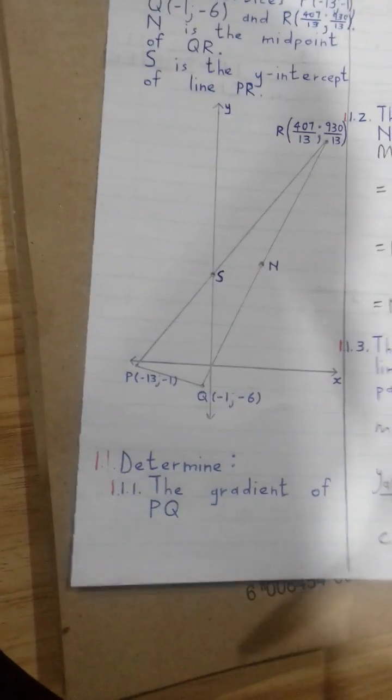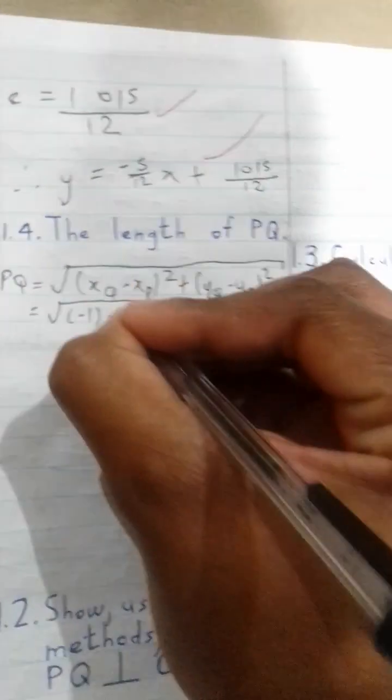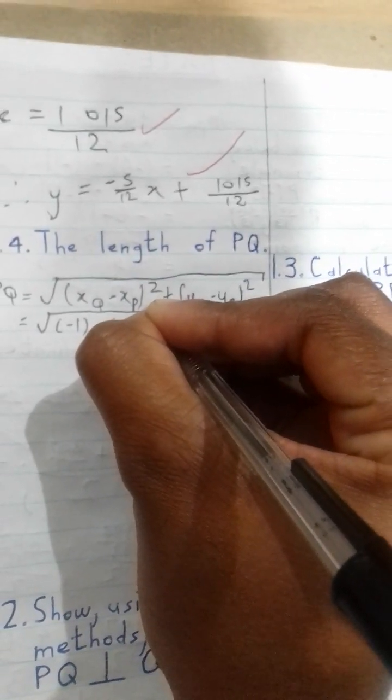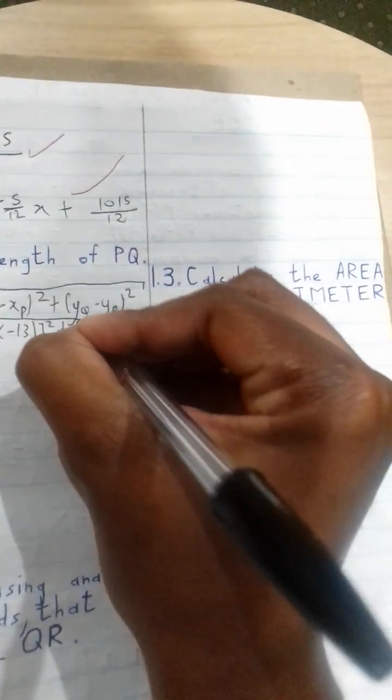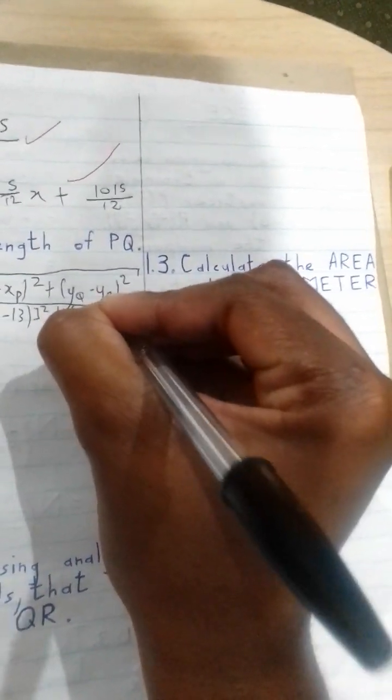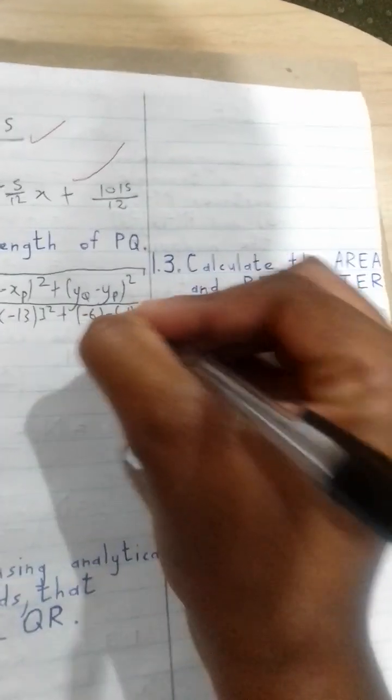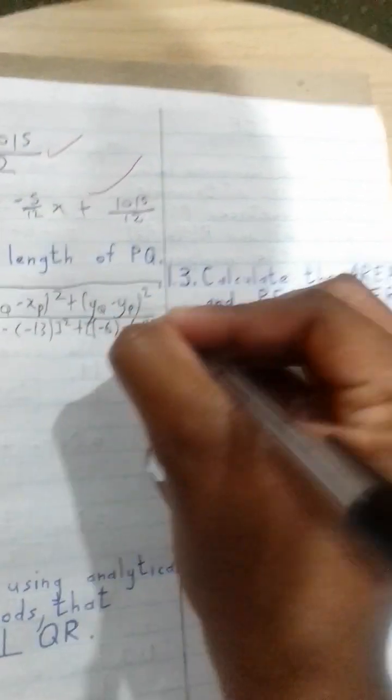What is x of q? Negative 1, minus x of p, negative 13, squared, plus, what is y of q? Negative 6. And then minus y of p, which is negative 1, squared.